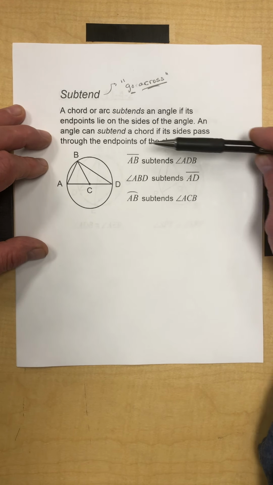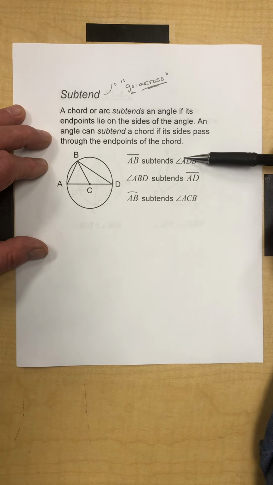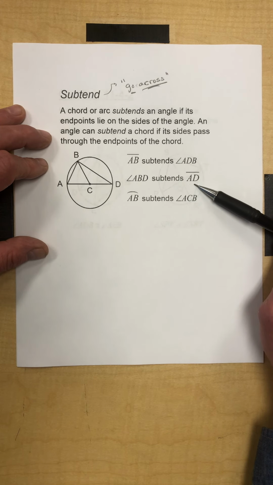So we could have a segment or a chord subtending an angle, or an angle subtending a segment, which could be a diameter or a chord, it doesn't make any difference.